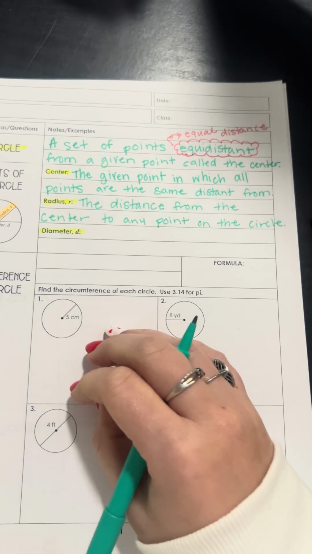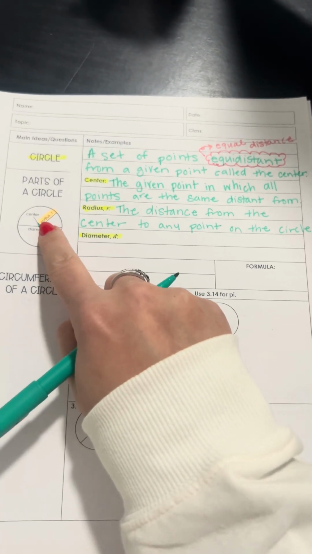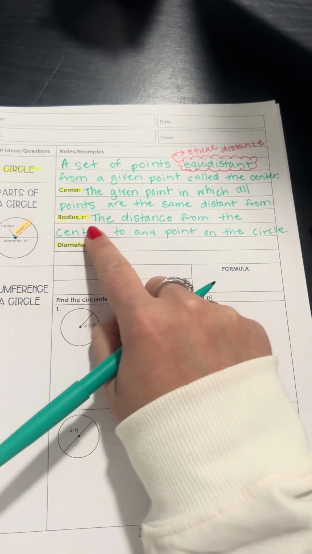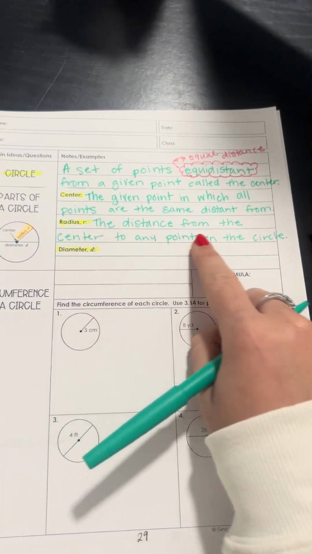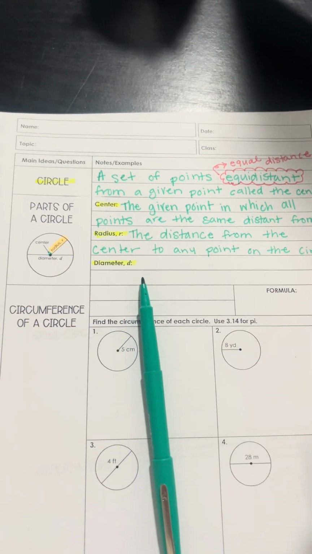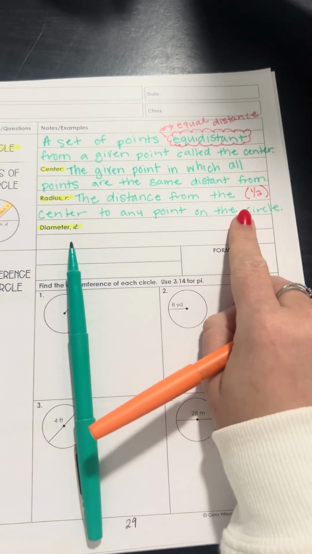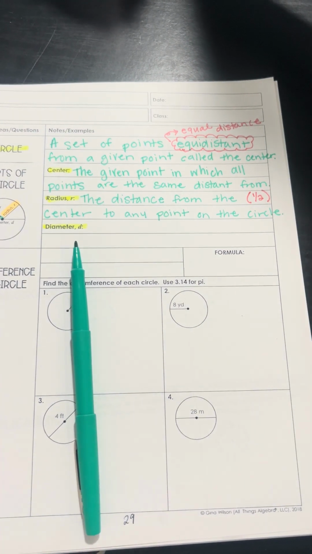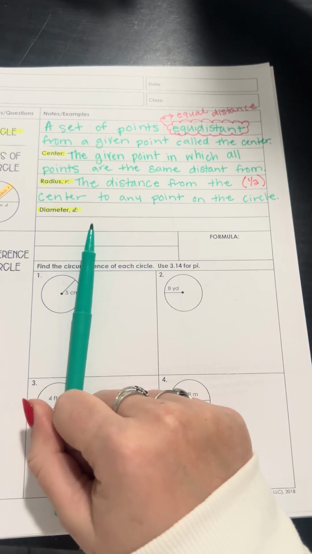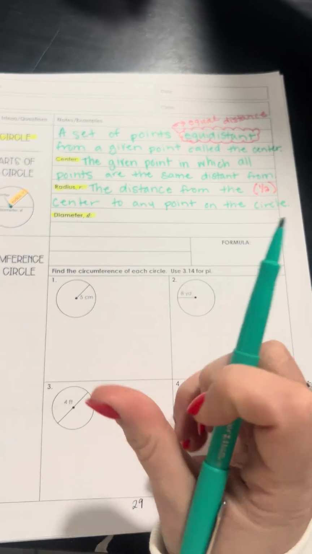Okay, the distance from the center, so from the center to the side, okay, the distance from the center to any point on the circle. You guys have heard me talk about that this is halfway across the circle. Halfway across the circle. Again, pause it if you need to.